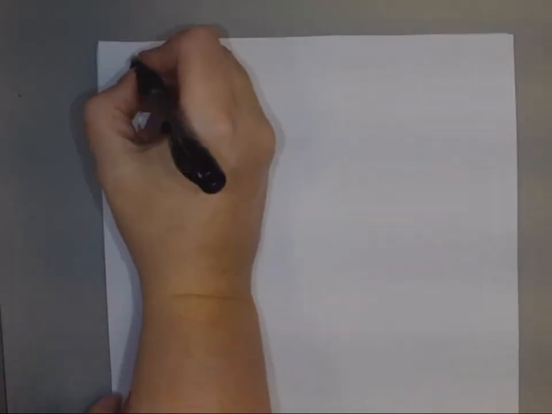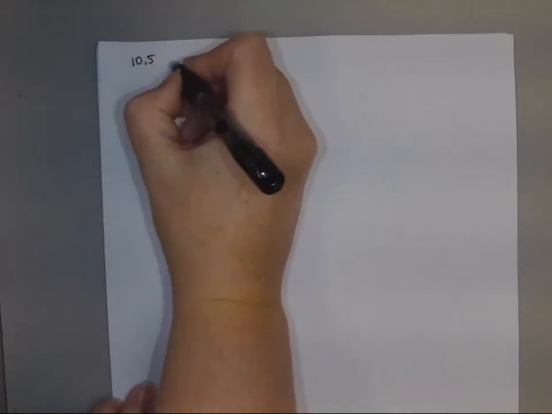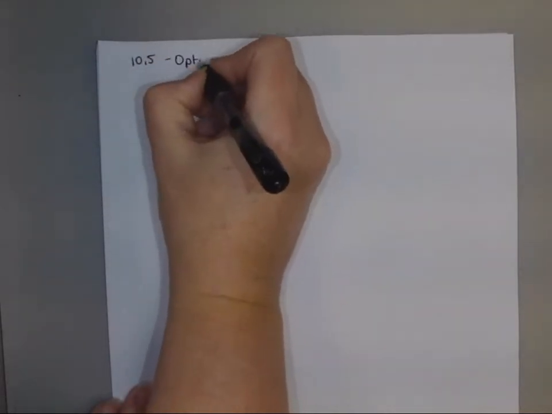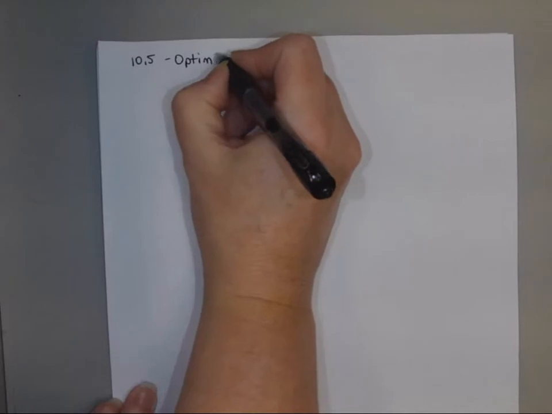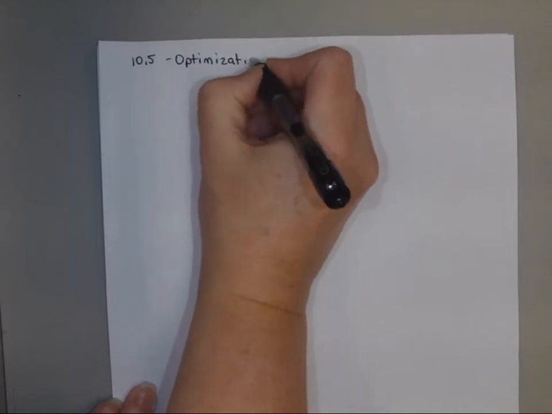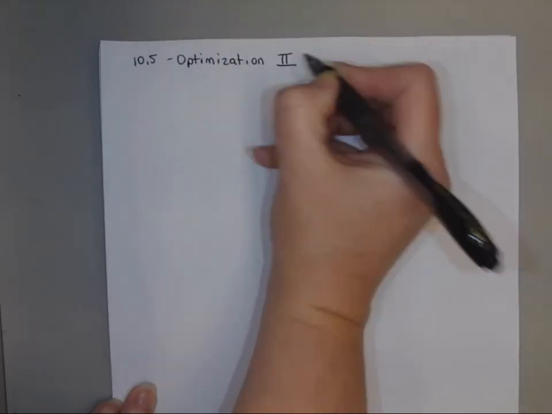Okay, so I mentioned that the topic would just be continuing optimization. So remember, optimization is finding the max and the min, right? Sometimes if we wanted the optimal circumstances, we would want the max, right? And then sometimes we would want the min.